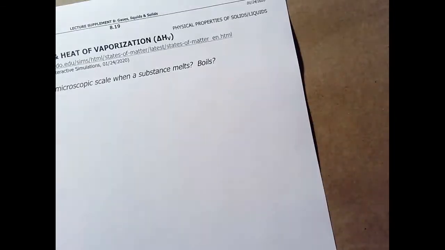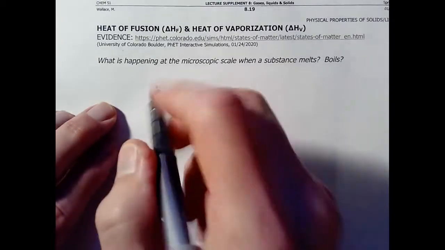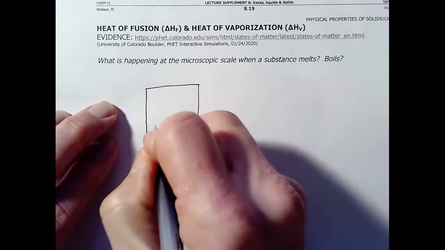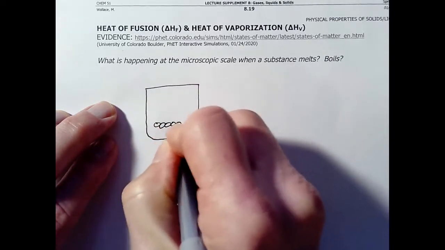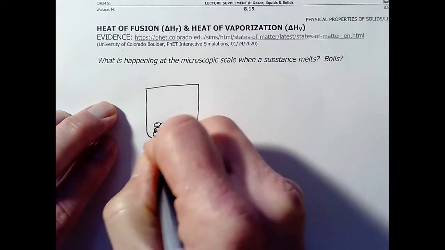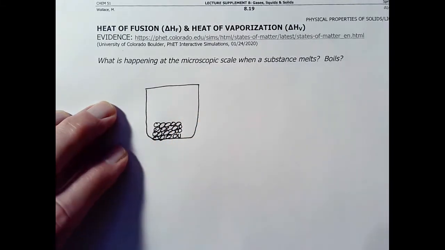Well, let's look at that, maybe a couple more sketches on page 819. So let's think about melting first. I'll draw a perfect beaker. Here's my solid particles. There's my solid.